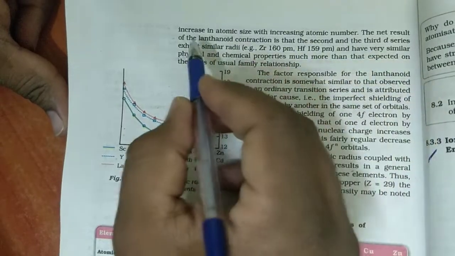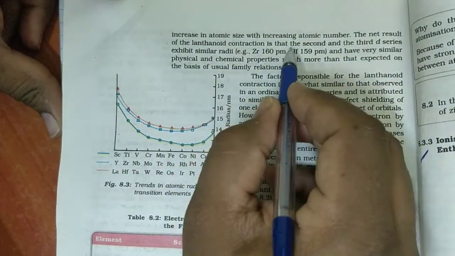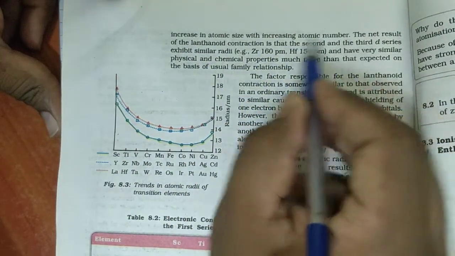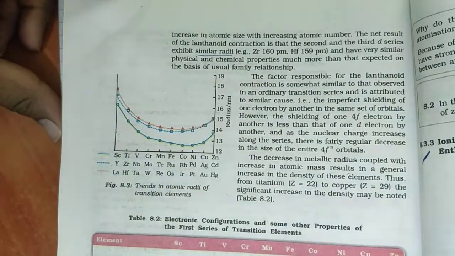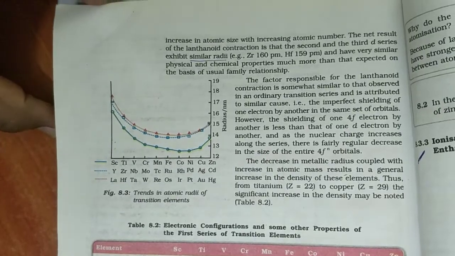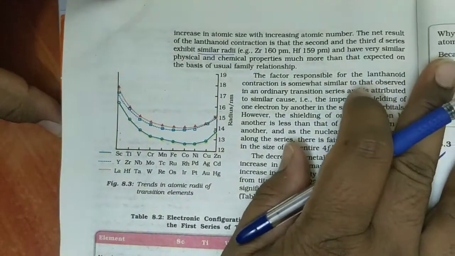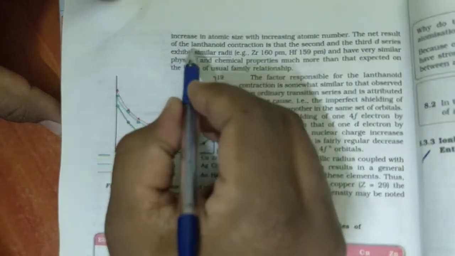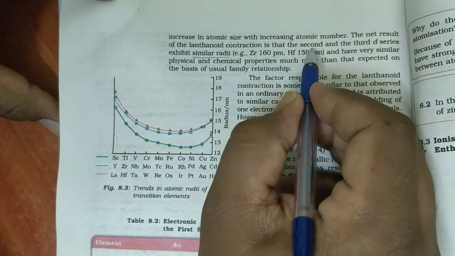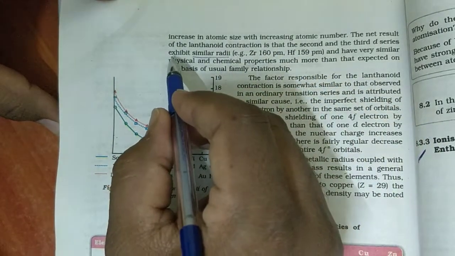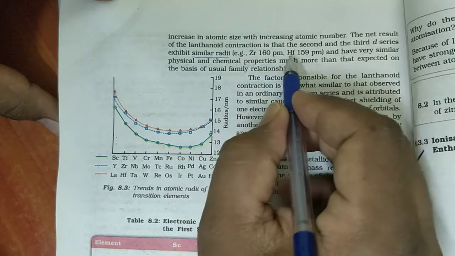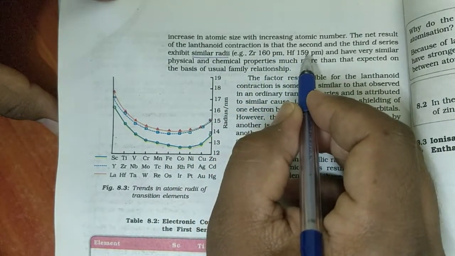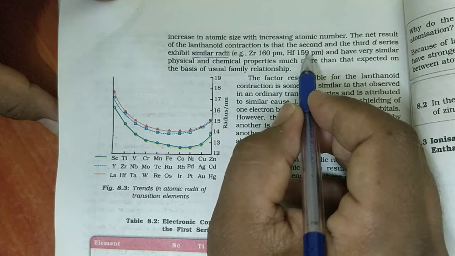The net result of the Lanthanide contraction is that the second and third d series exhibit similar radii. Example, zirconium 160 picometers, hafnium 159. See, zirconium, hafnium.